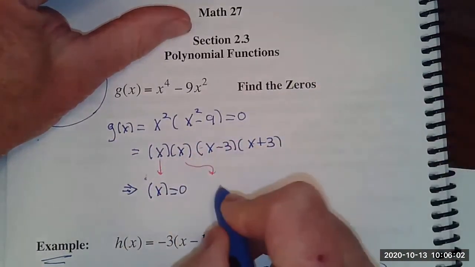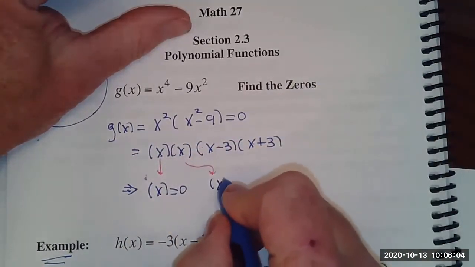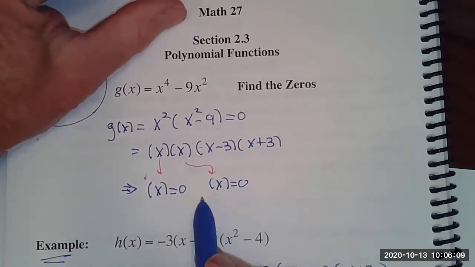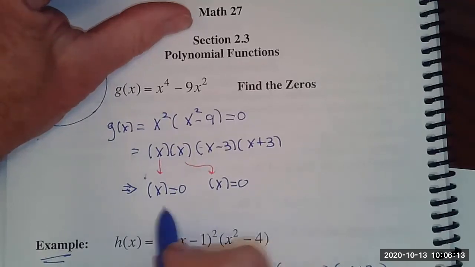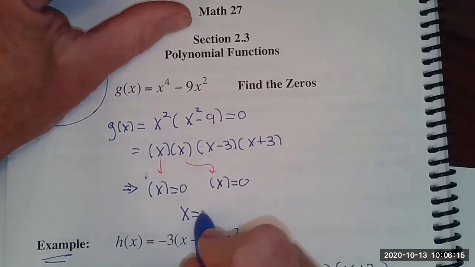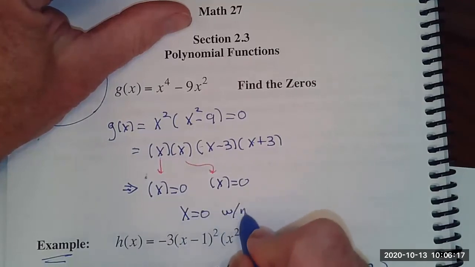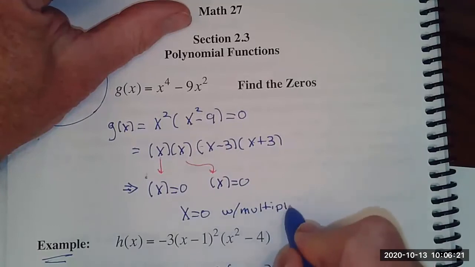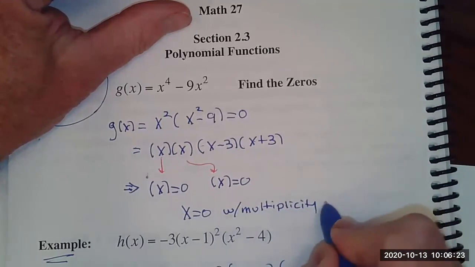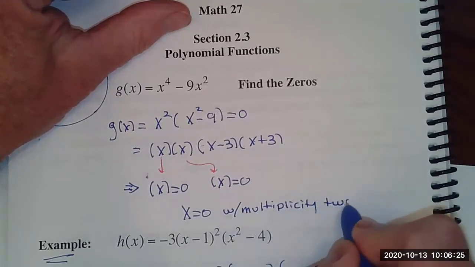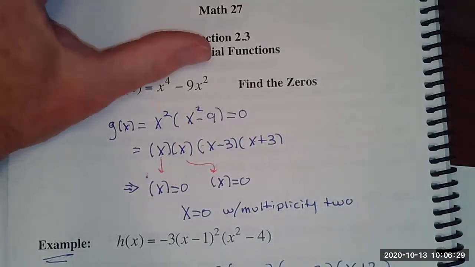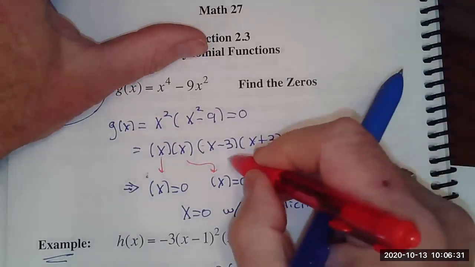Take the next x, take each factor, set it equal to 0. See, it's the same answer, so you'd say it's multiplicity 2. X equals 0 with multiplicity 2. That's what the author probably does. Or they might say it's a double 0. And then this one here.